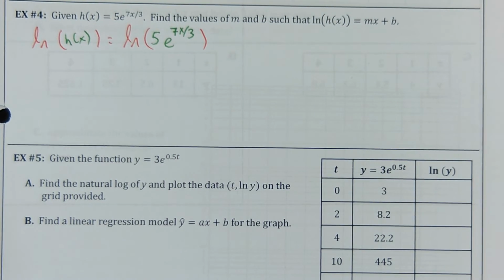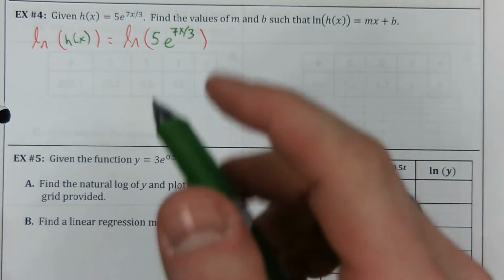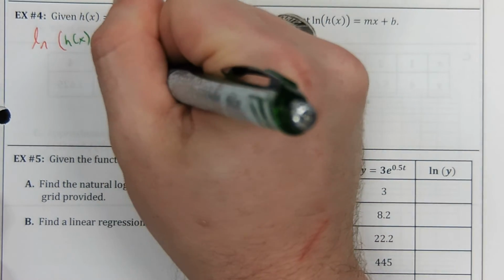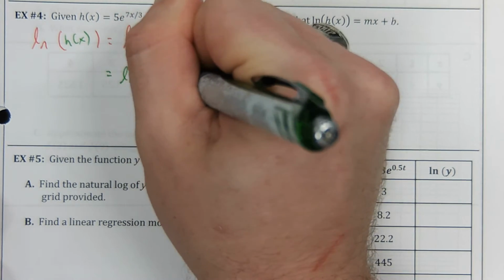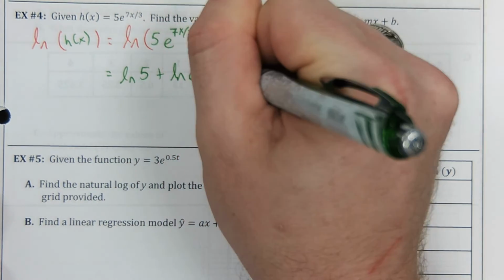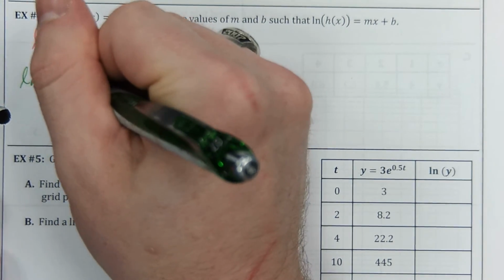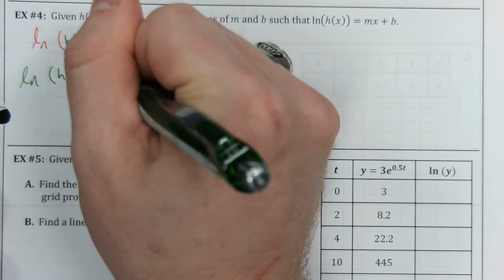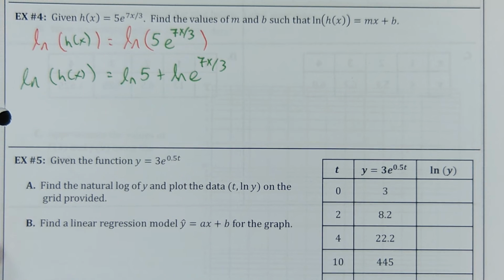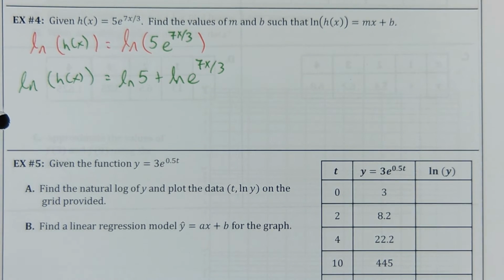And just like before, because there's a multiplication in my argument, I'm going to split that into the addition of 2 logarithms. So the natural log of 5 plus the natural log of e to the 7x over 3, and that is what I get when I take the natural log of h of x. Could you evaluate the natural log of 5? Yes, you could. It's like 1.6 or something like that, ish. It's not pretty.